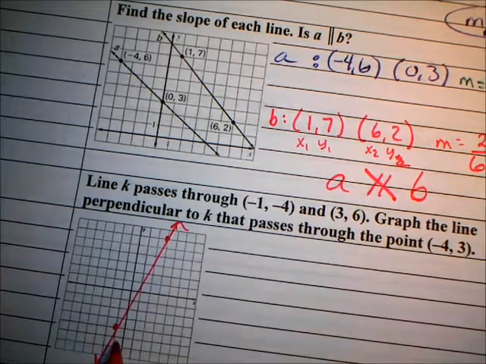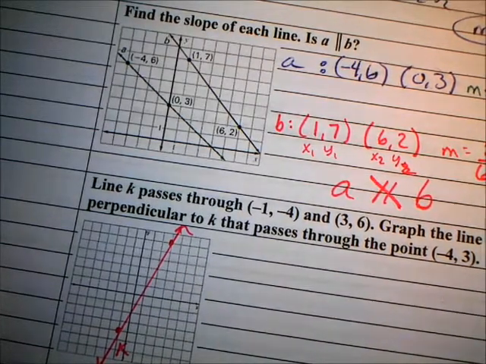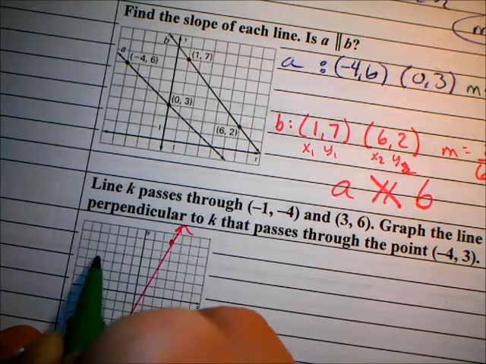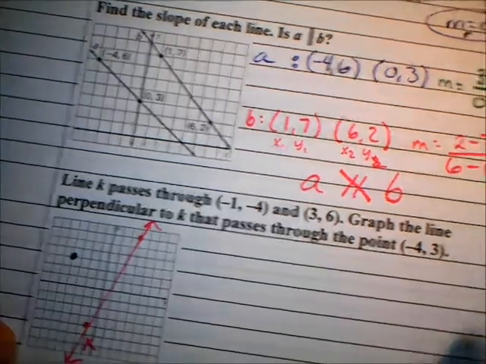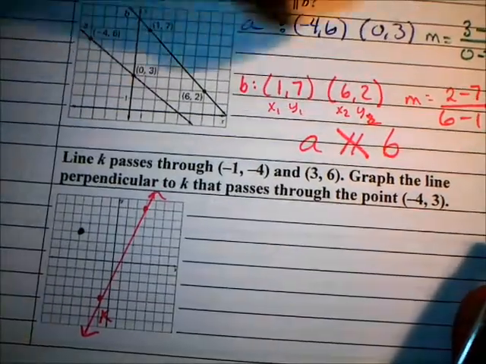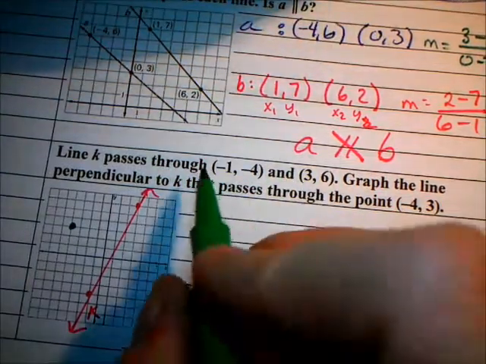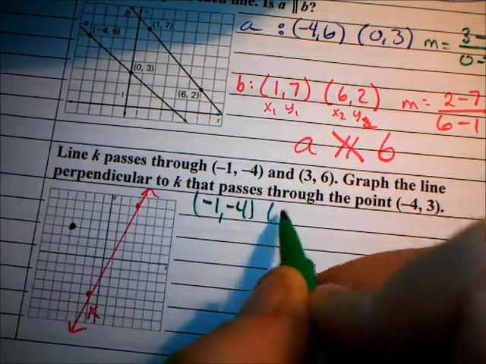So this is line K. That passes through the point negative 4, 1, 2, 3, 4, 1, 2, 3. Passes through that particular point. Well, the way to do this is I want to find the slope of this line. So my two coordinates were negative 1, negative 4, and then 3, 6.